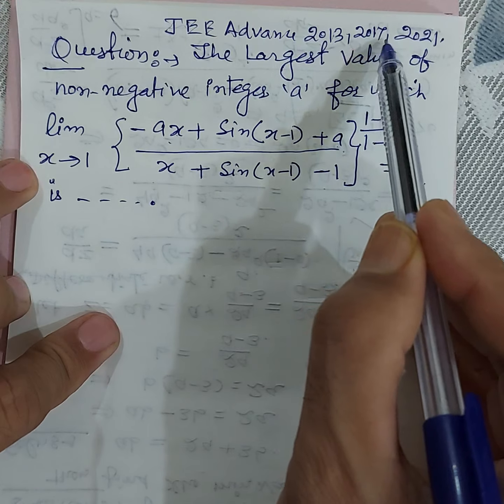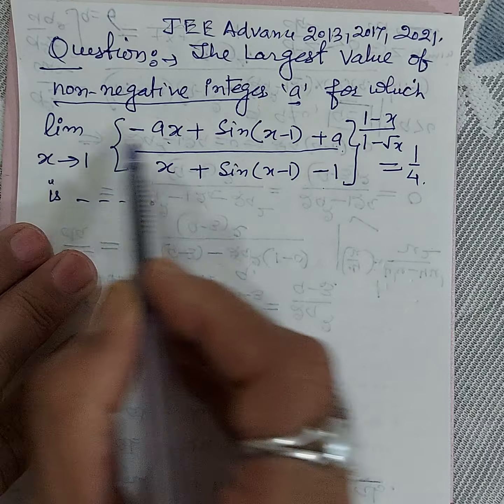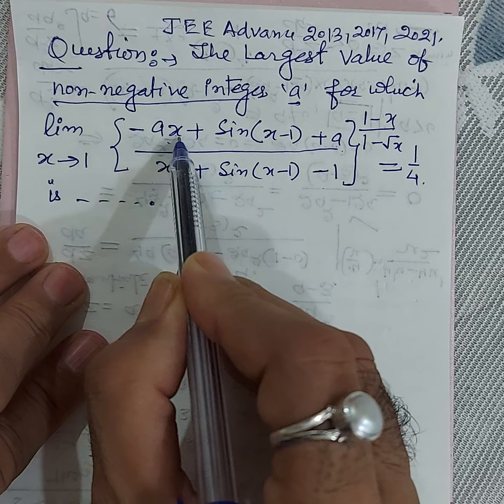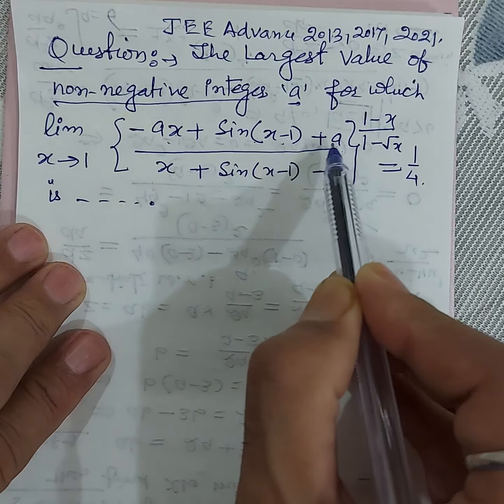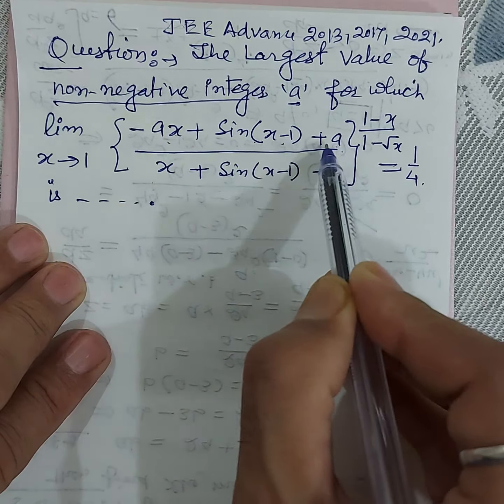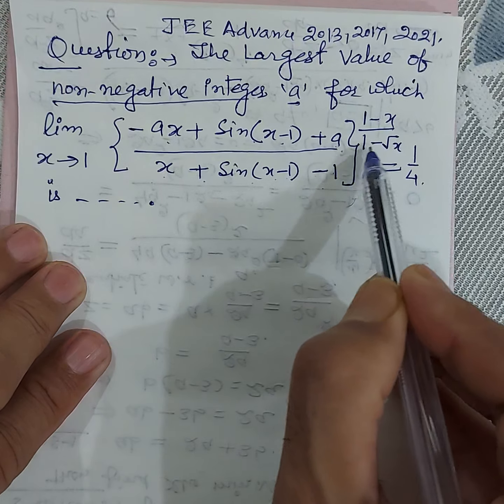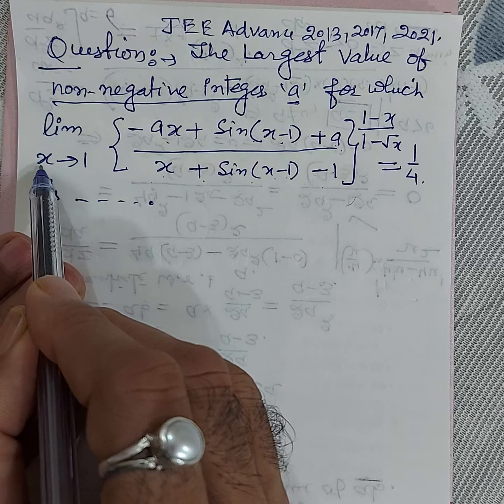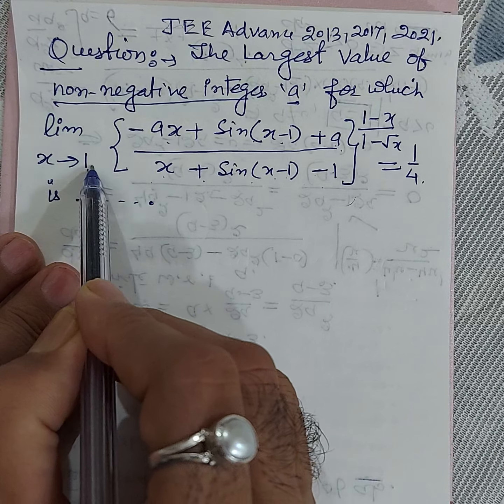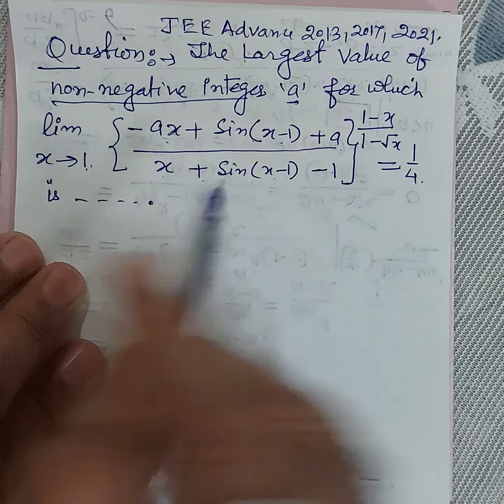The question is: find the largest value of the non-negative integer a, where non-negative integer means 0, 1, 2 and so on up to infinity, for which the limit of (-ax + sin(x-1) + a)/(x + sin(x-1) - 1) to the power (1-x)/(1-√x), as x approaches 1, is equal to 1/4.